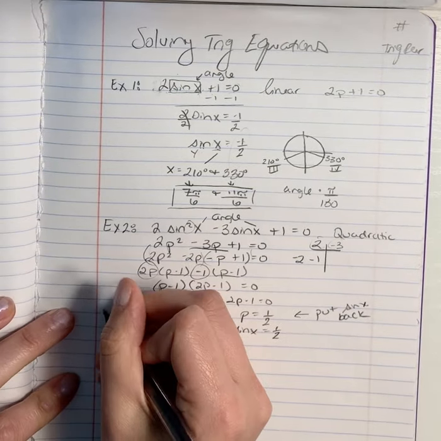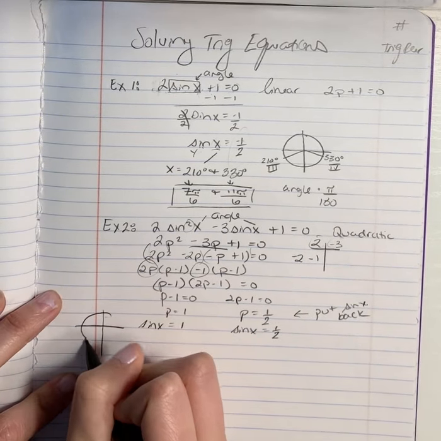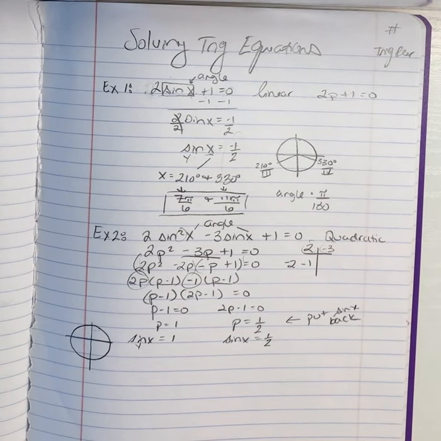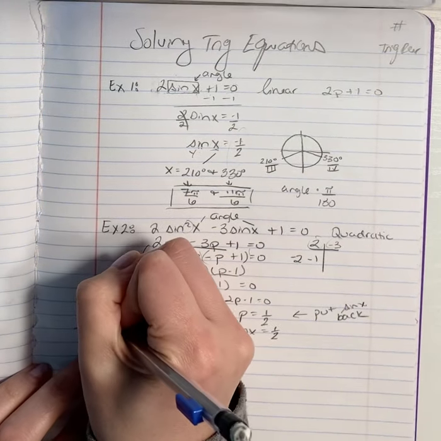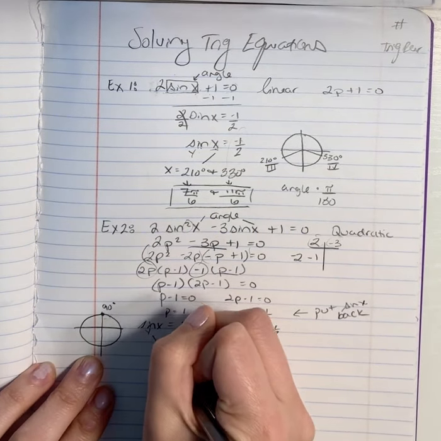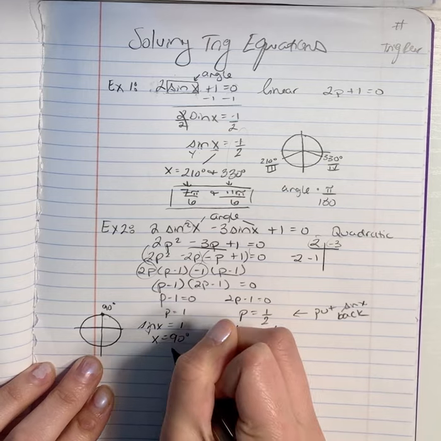So if I go back to my unit circle, it's a positive y coordinate. Where is my positive y coordinate 1? Right here, at 90 degrees. So x is 90 degrees, which I know in radians is pi over 2.